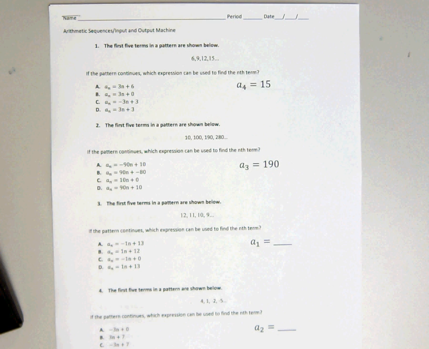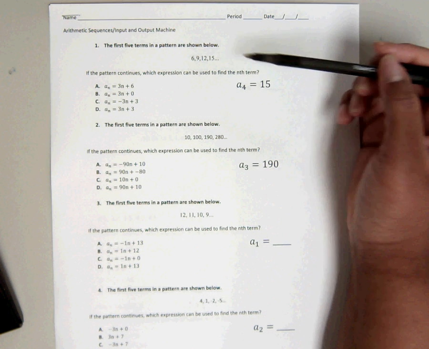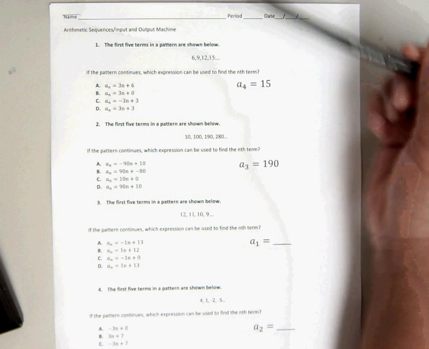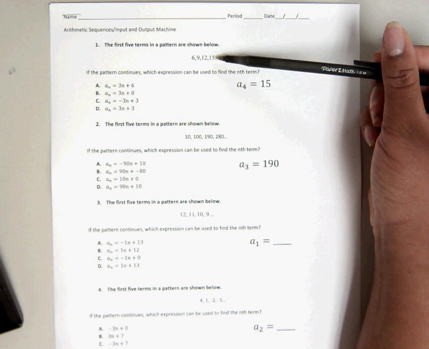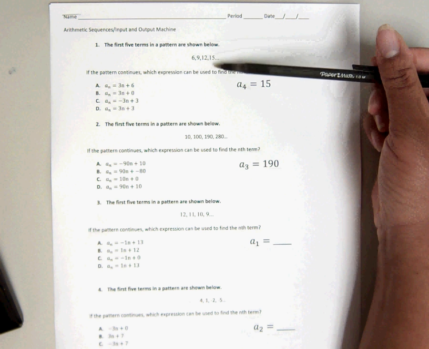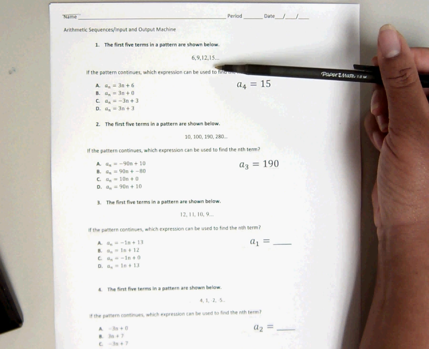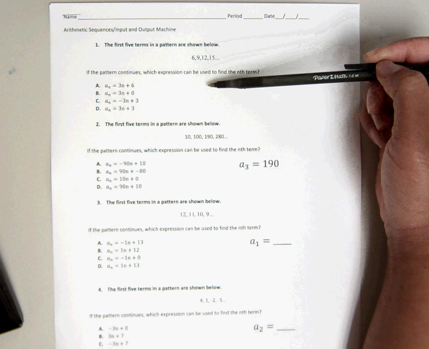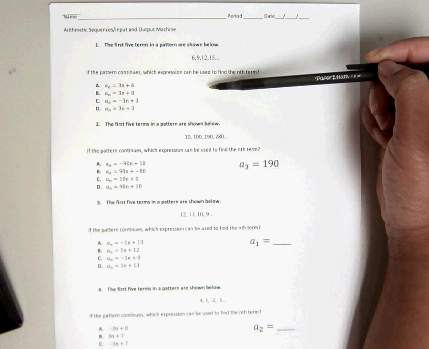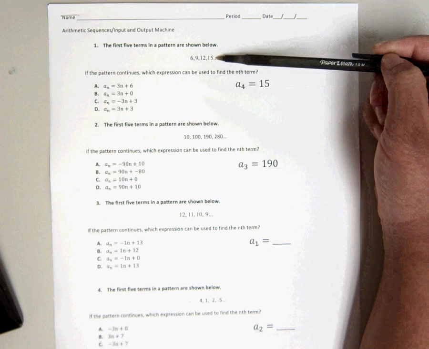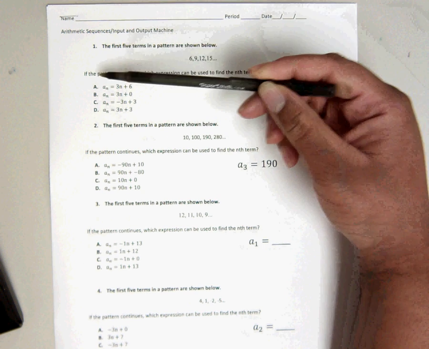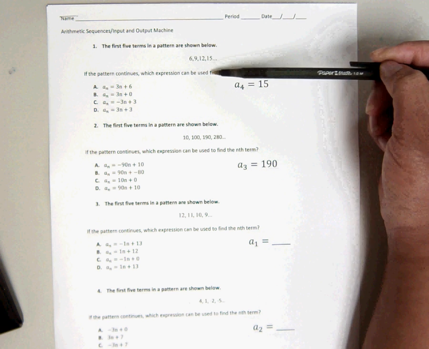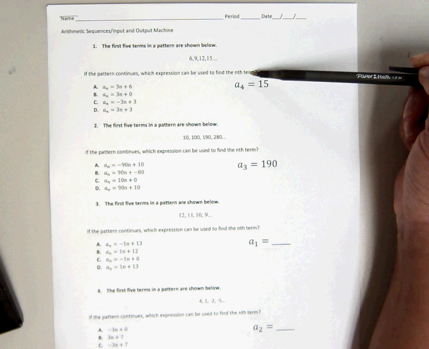Today's assignment, you are going to look at the sequence, and it is an arithmetic sequence, and find the rule. I know it doesn't say find the rule, but that is what it means. When you take the STAR test, you could possibly see a question that says, the first 5 terms in a pattern are shown below. If the pattern continues, which expression can be used to find the nth term?